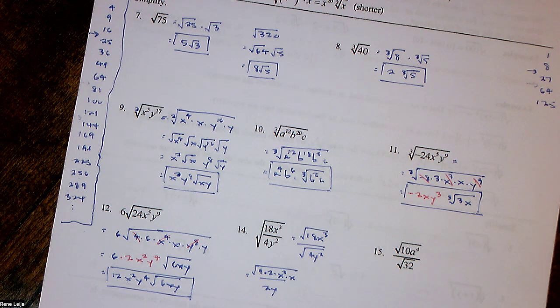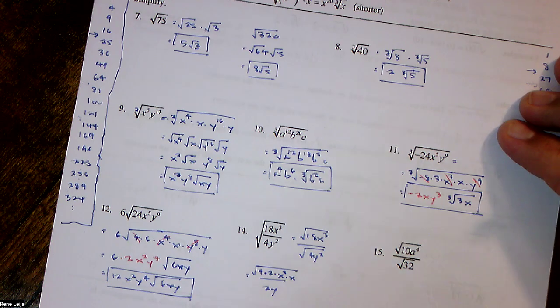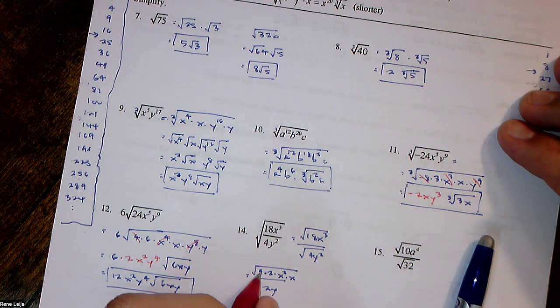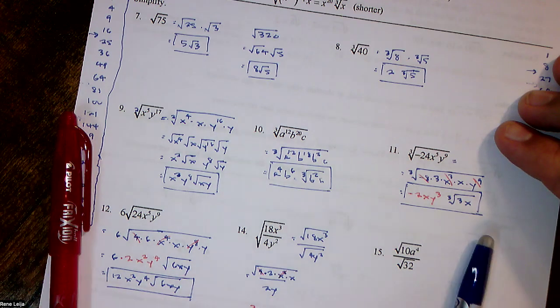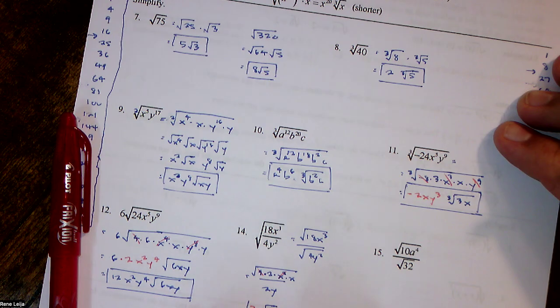Okay, so now in the top, I'm going to take out my perfect squares. In the bottom, I have a 2y. So in the top, the 9 comes out as a 3. The x squared, 2 divided by 2 is just 1, so that's an x. And then we have the square root of 2x. And this is our answer.